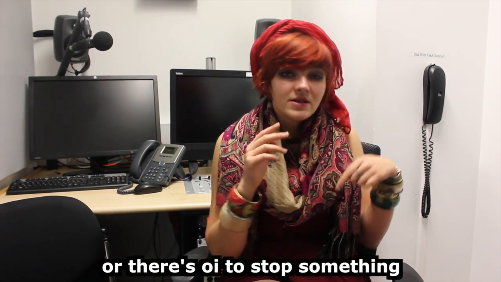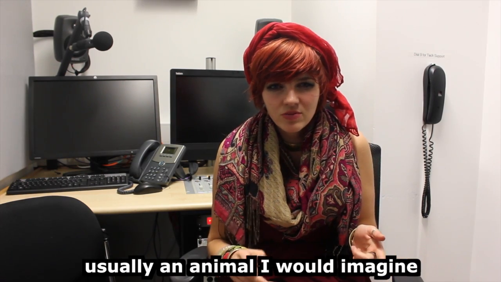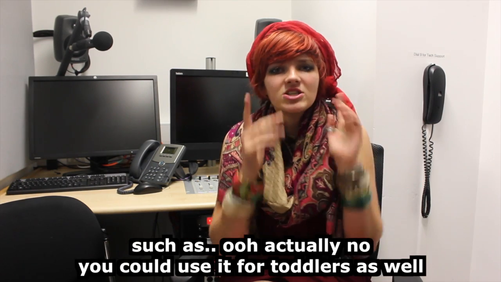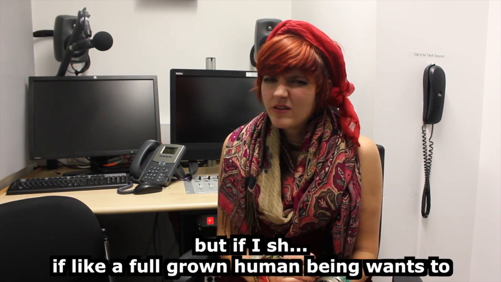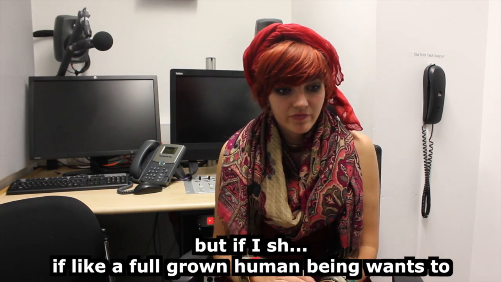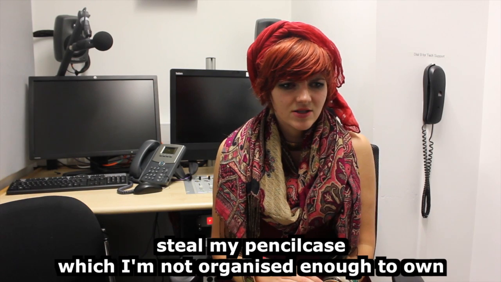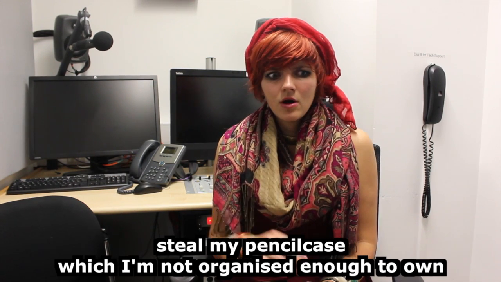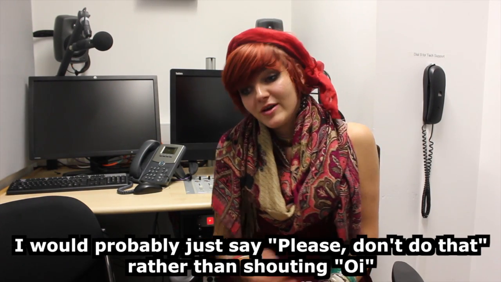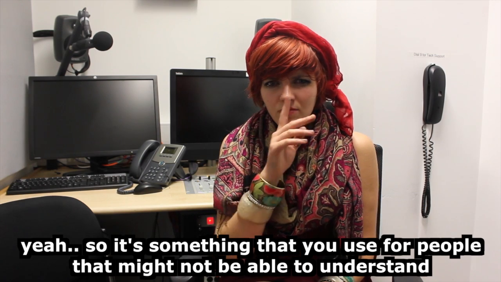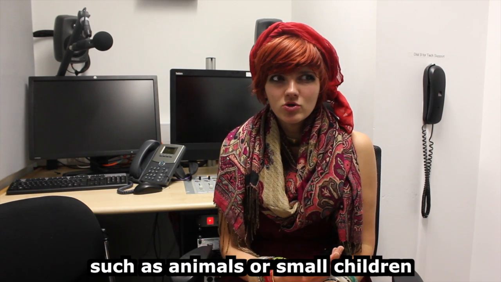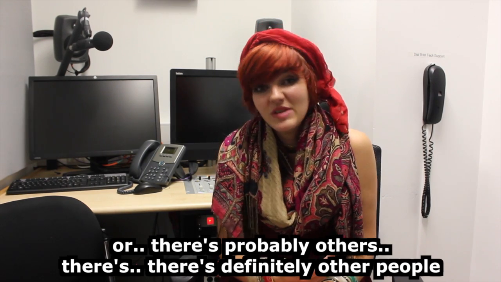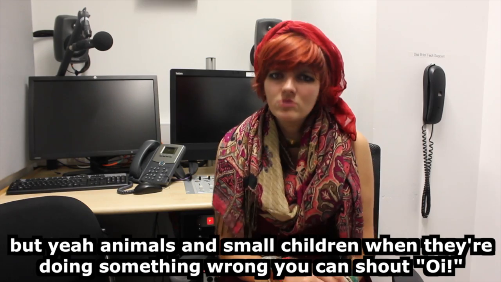Or there's oi to stop something. Usually an animal, I would imagine. Actually, you could use it with toddlers as well, because toddlers tend to respond to a short, visceral sounding noise. But if a full grown human being was to steal my pencil case, which I'm not organised enough to own, I would probably just say, please don't do that, rather than shouting oi. So it's something you use for those who might not understand when you ask them not to do what they're doing, such as animals or small children. There are probably others, but yeah, animals and small children, when they're doing something wrong, you can shout oi.